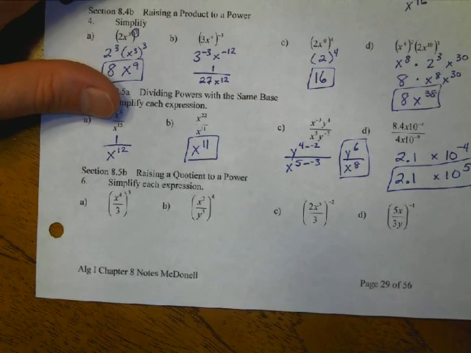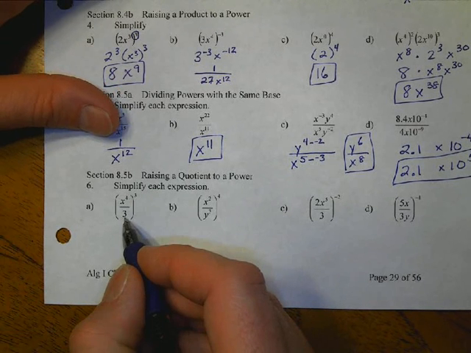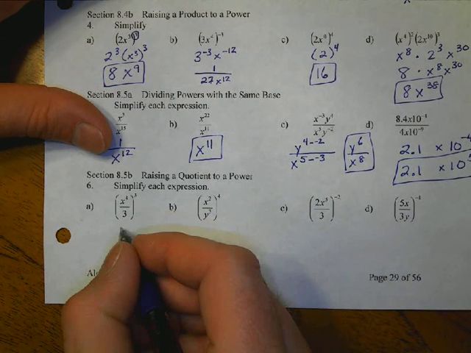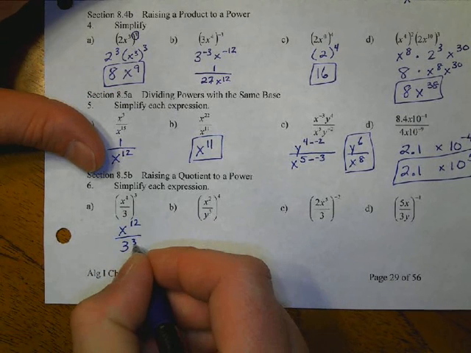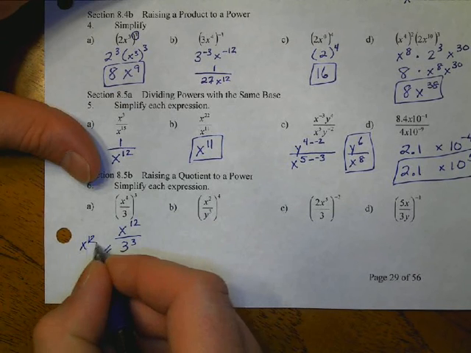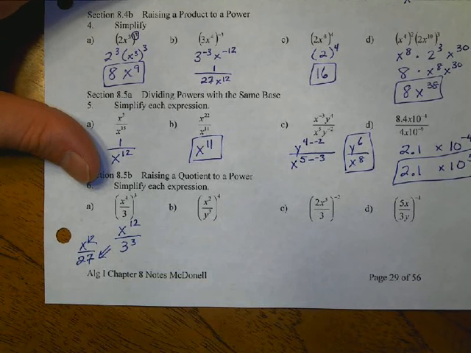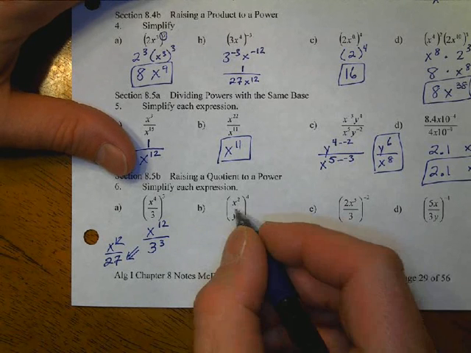Now let's look at raising a quotient to a power. What are some things that we focused on here? A quotient to a power means you take the power to both the numerator and the denominator. Power to a power you multiply. So 4 times 3 is 12, and 3 cubed. Do you know what 3 cubed is? I sure hope you do. 3 cubed is 27.